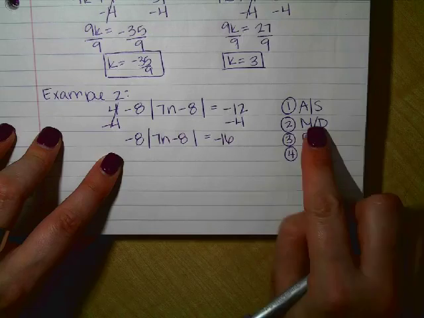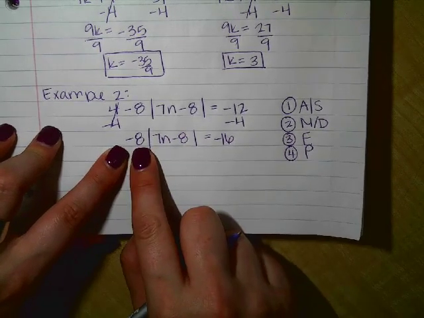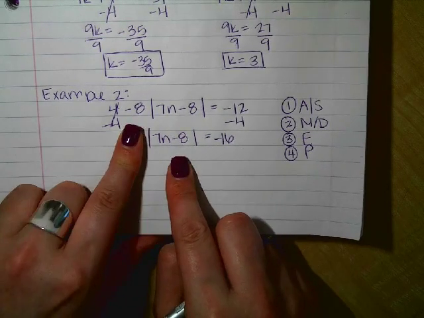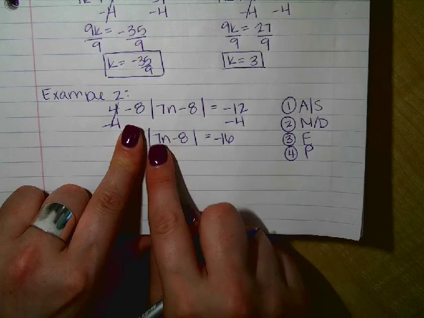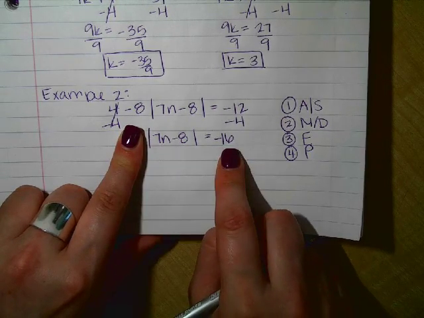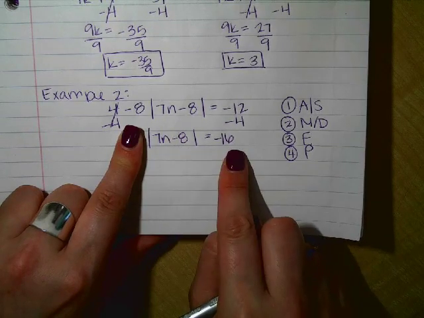Okay, and then we're going to multiply or divide something to the other side, and so that means we're going to divide by the negative 8 that's in the front. Before we do that, I'm just going to cover this up. Could we ever say the absolute value of something equals a negative number? No, why not? Yeah, because that's how absolute values work. They should turn something into a positive.